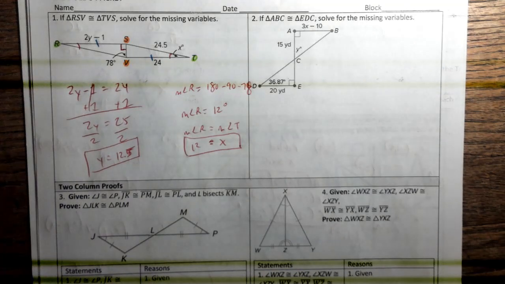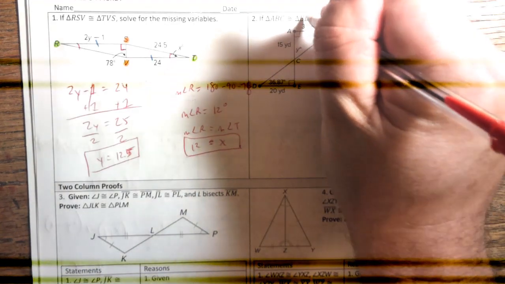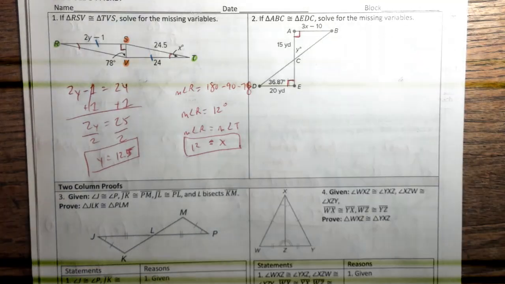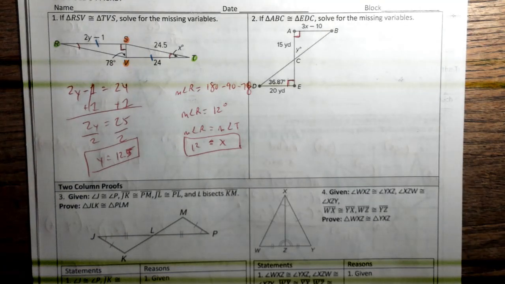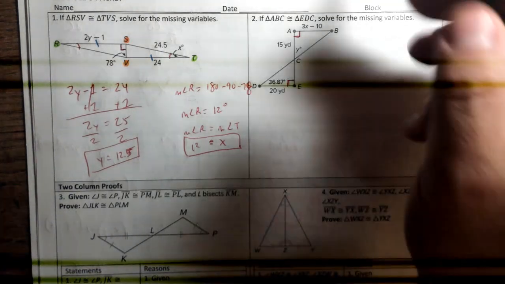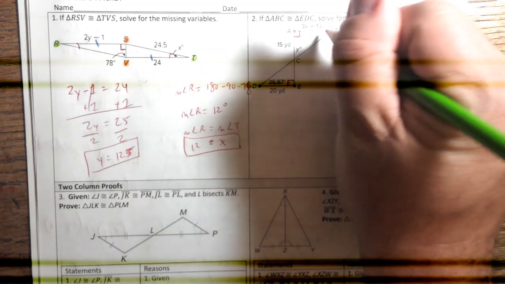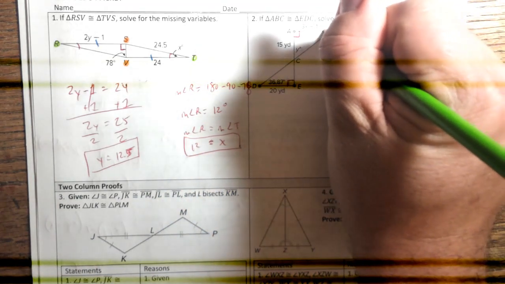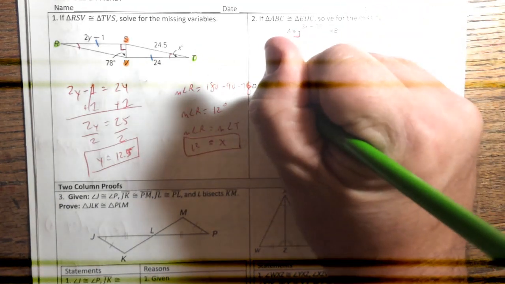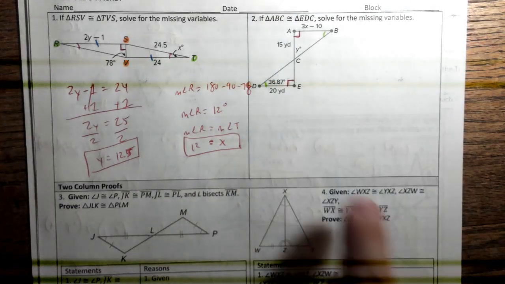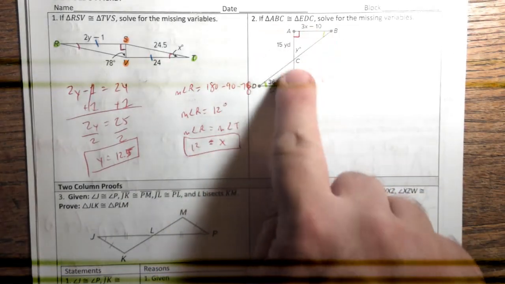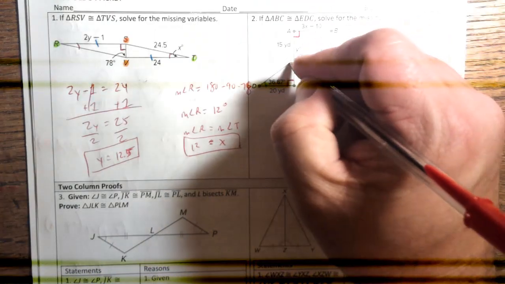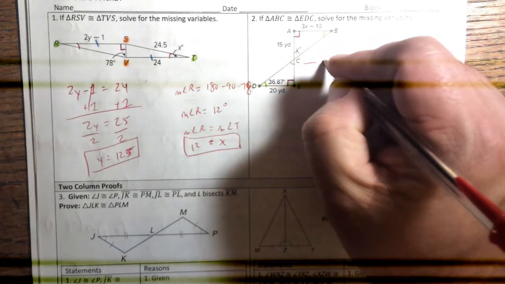All right, number 2. If ABC is congruent to EDC, solve for the missing variables. So A is up here with a box. So is E. That's good because they correspond. They're also congruent. Notice, so B and D would correspond. And then C is the angle for both of these. Notice this is also the vertical angle.